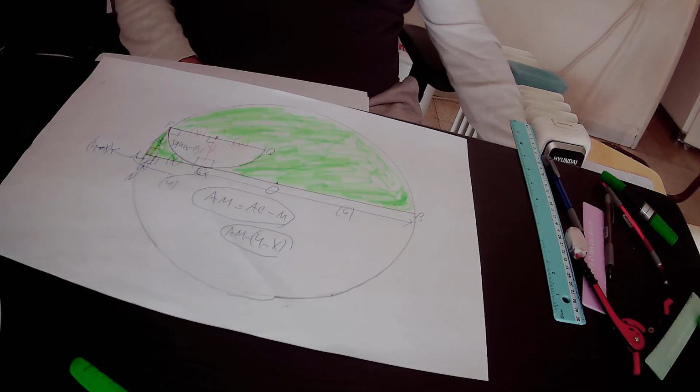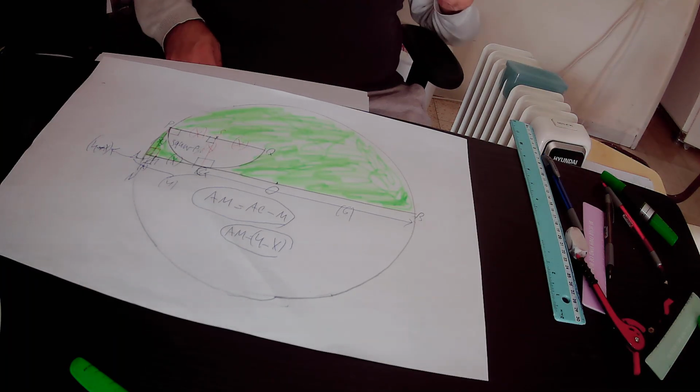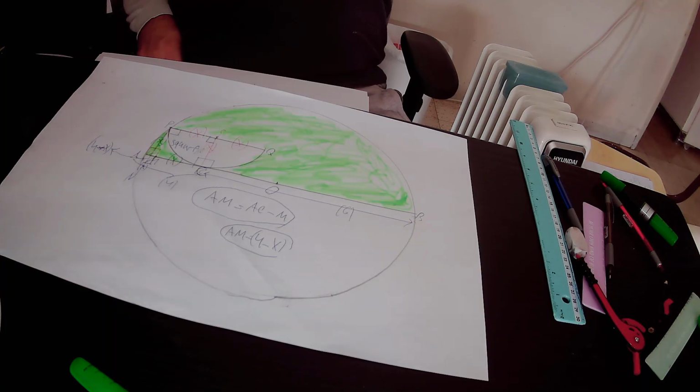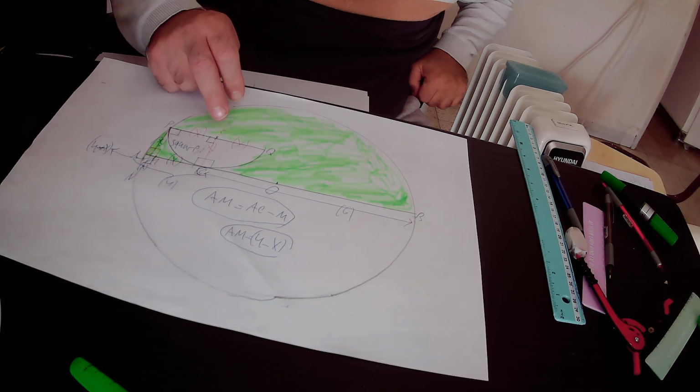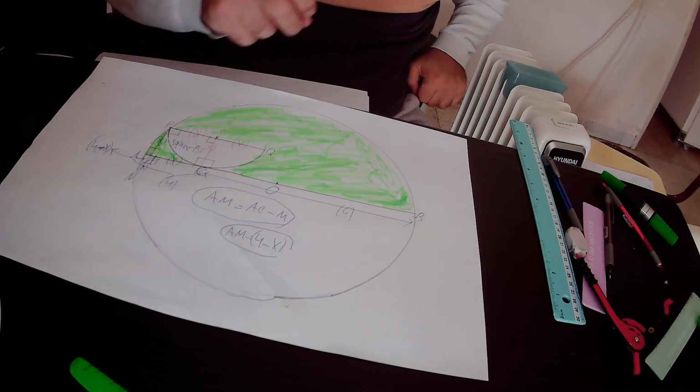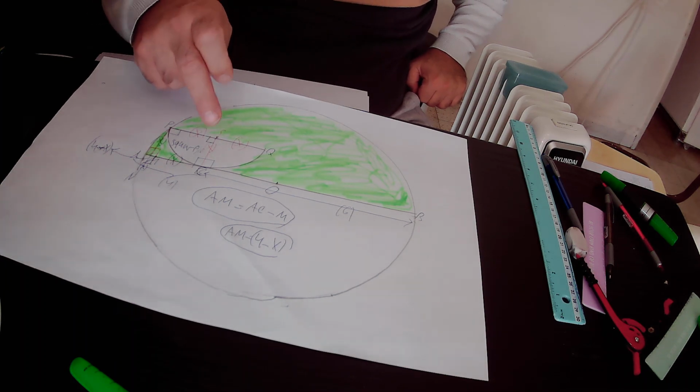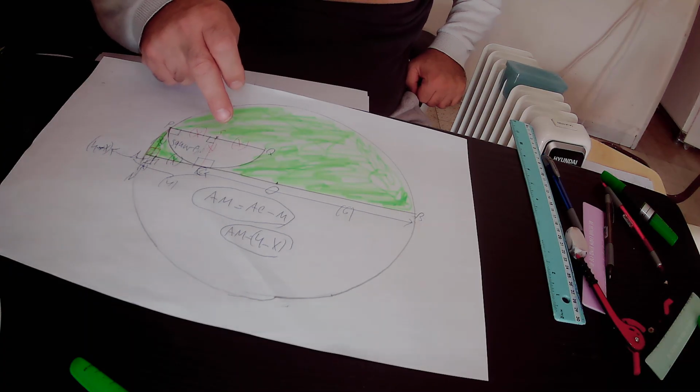In the next step, we need a construction. That is to say, we join points S and C together by a straight line. Point S is the center of this small semicircle. Point C is the point on the small semicircle itself. Therefore, SC is the radius of this small semicircle that is equal to x.